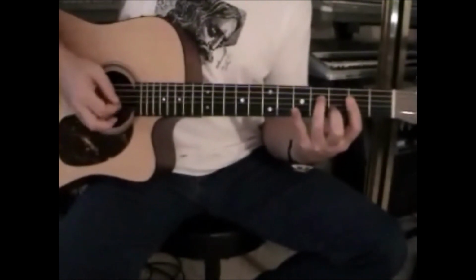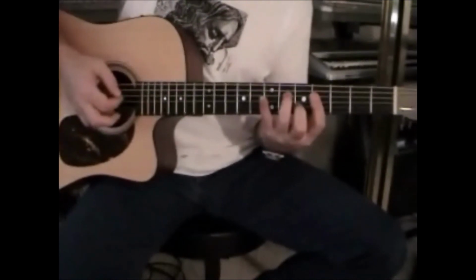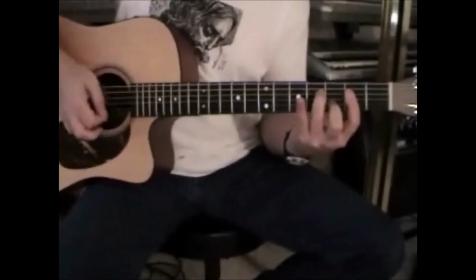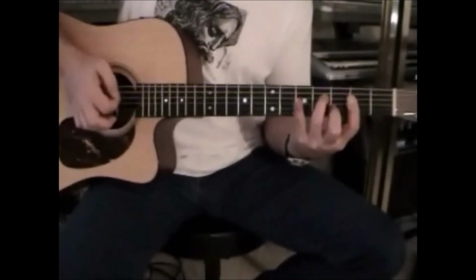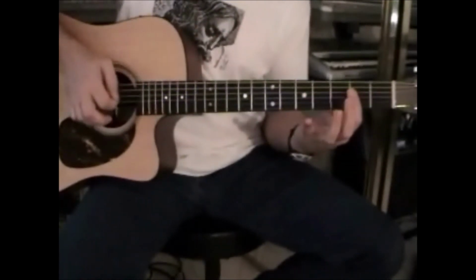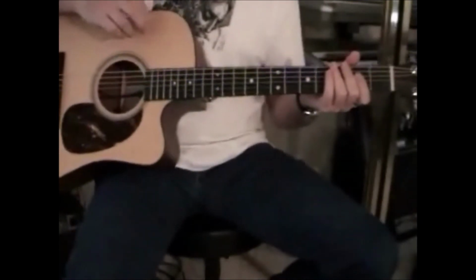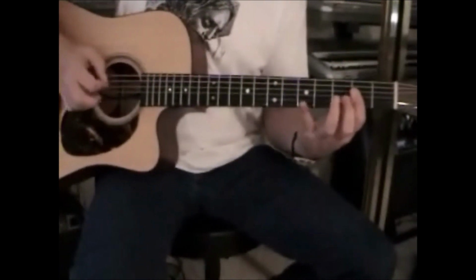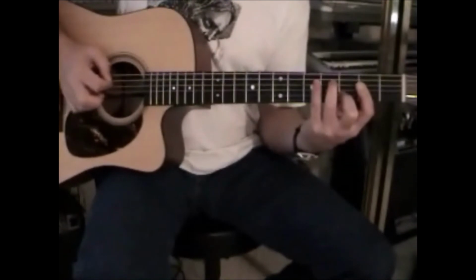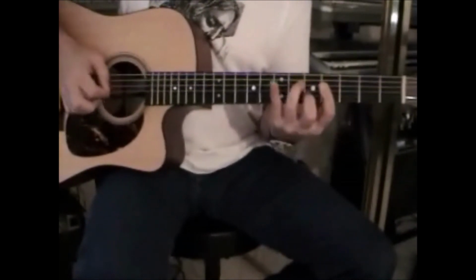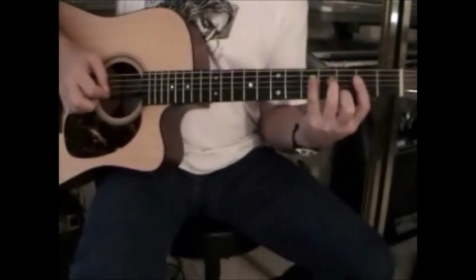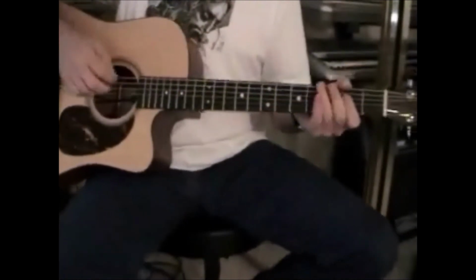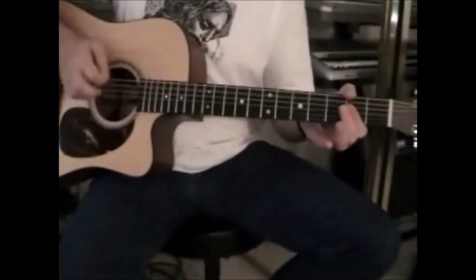Now at E, we're going to take that whole thing, just move it up 2 frets. Back to D, back to A. So you've got, where would you use that? Everywhere. Okay, again, you've heard a zillion songs that use this.